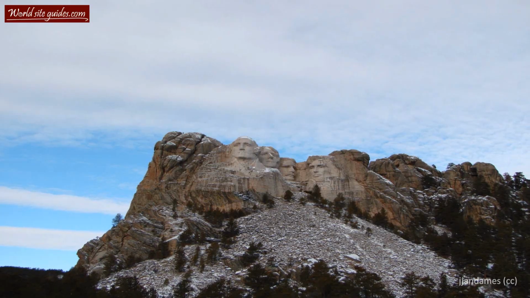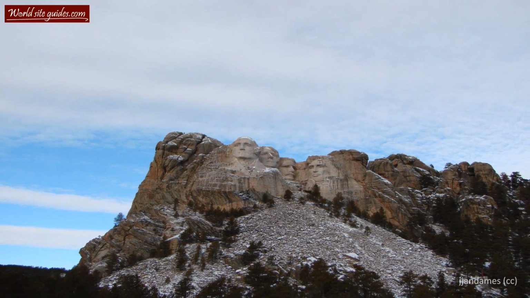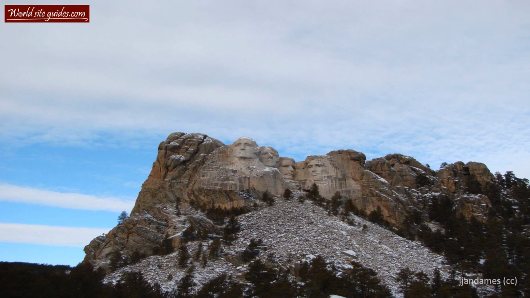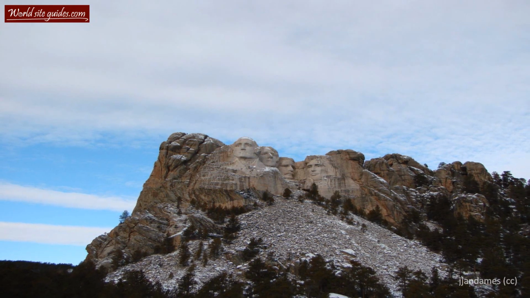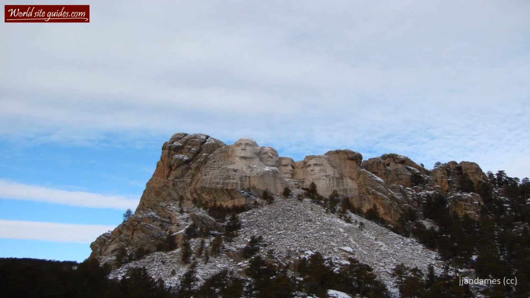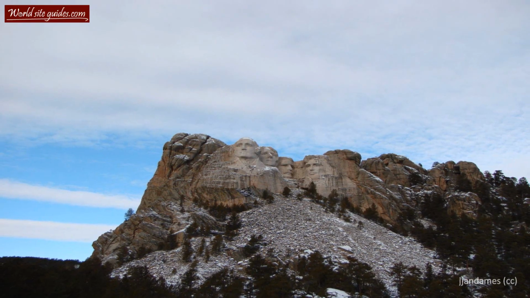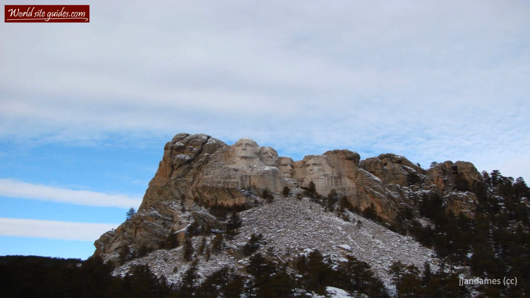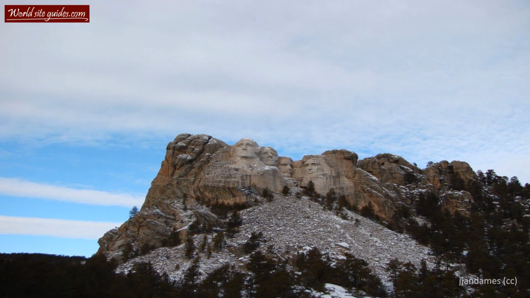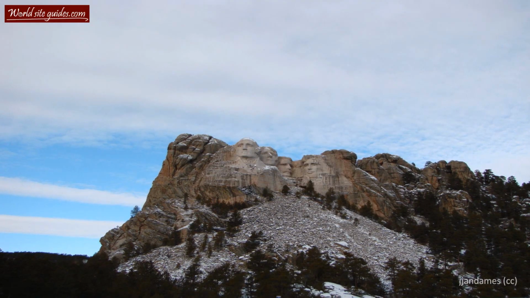Borglum also wanted to create a hall in the mountain behind the memorial, which would be known as the Hall of Records and would hold much of the US history that the four presidents represented. He said you might as well drop a letter into the world's postal service without an address or signature as send that carved mountain into history without identification.